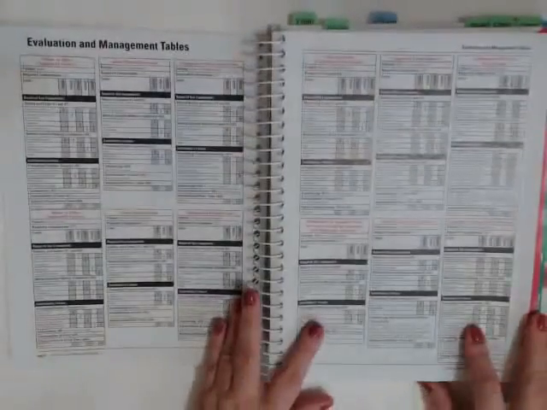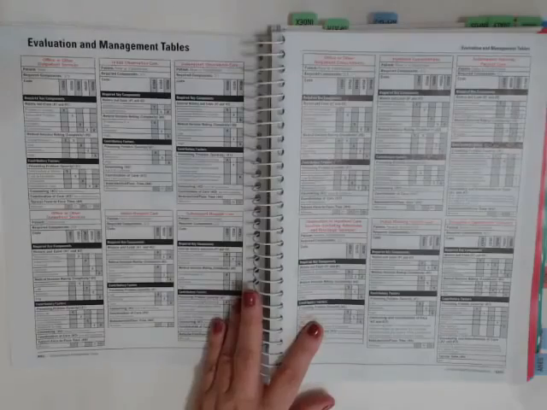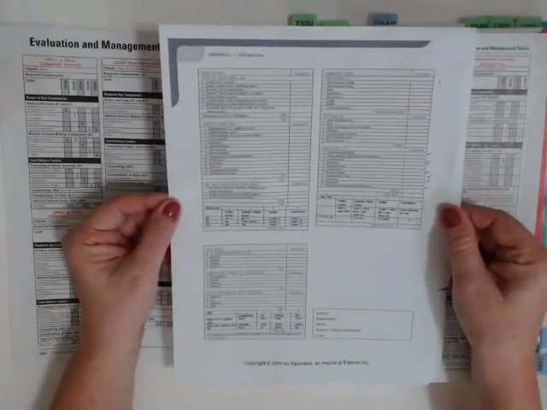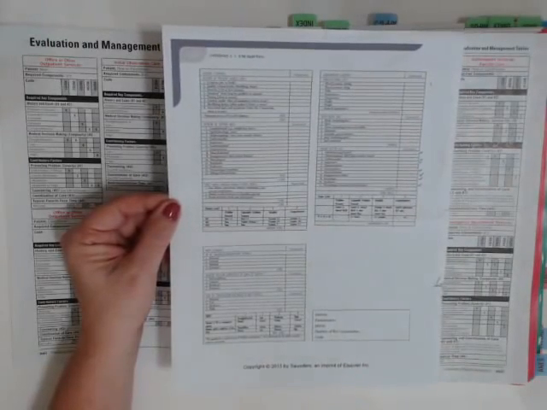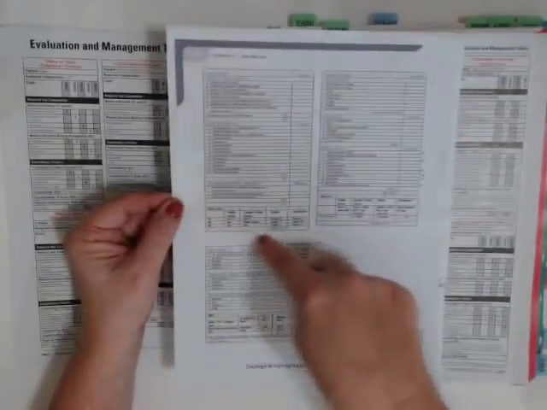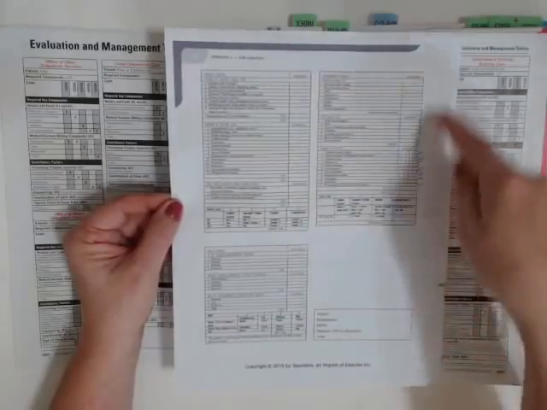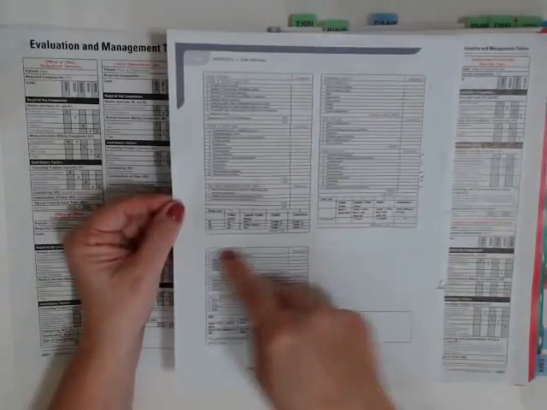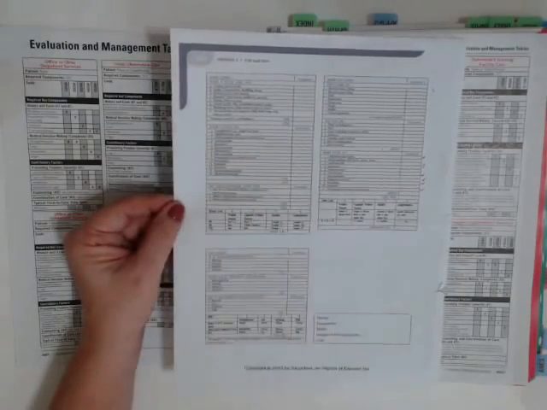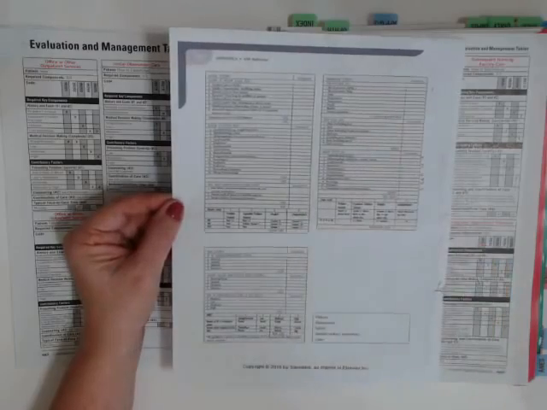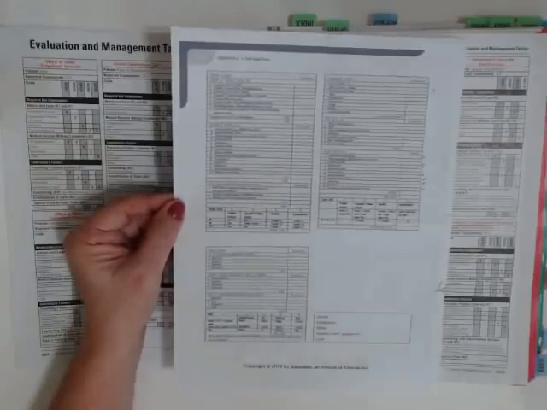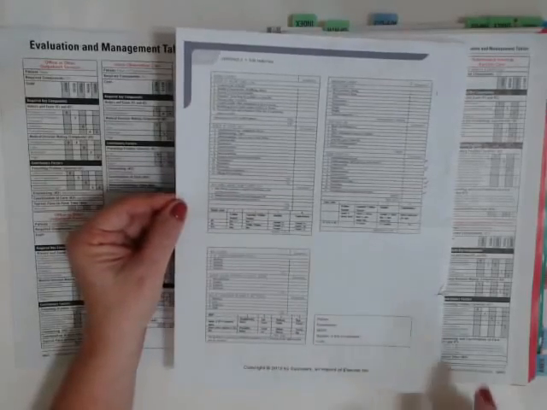So these little cheat pages, and I'm posting this form that I'm pulling up right now, you may want to print 30 of them. This is your history. This is your examination. And this is your medical decision making. All lumped onto one page. Remember, you have to determine your history. Then you determine your physical exam. Then you determine your medical decision making, and then put them all together for your actual level.